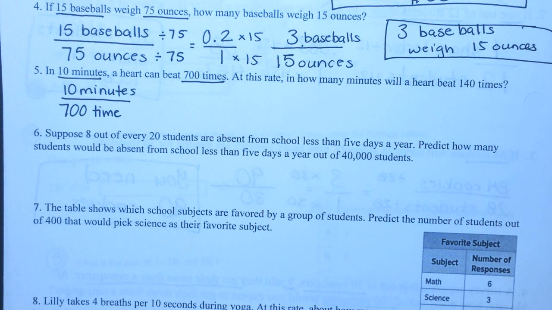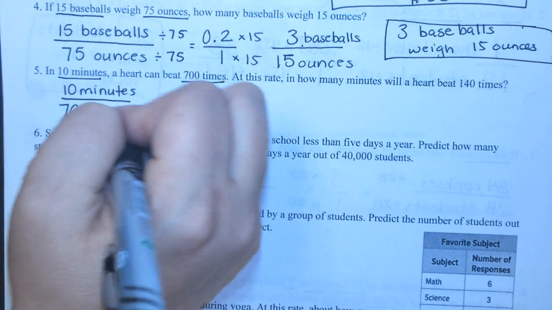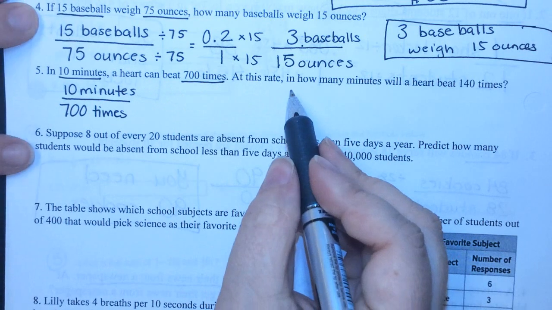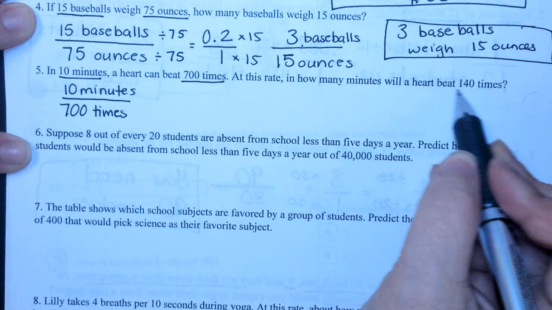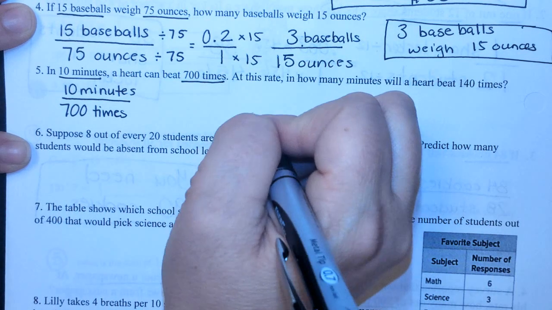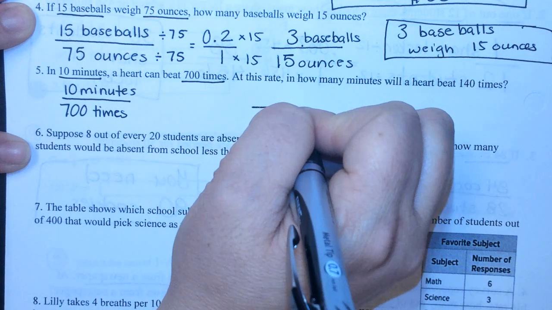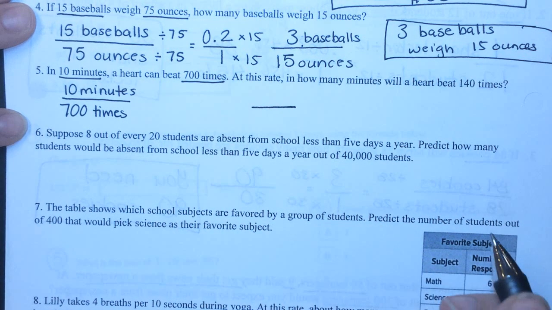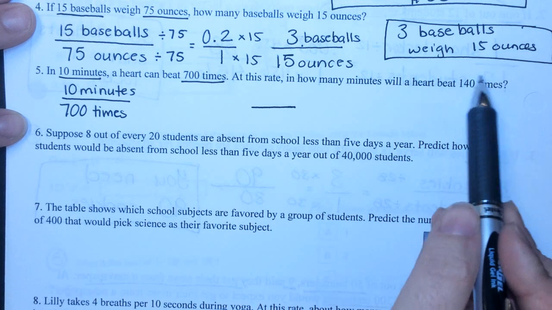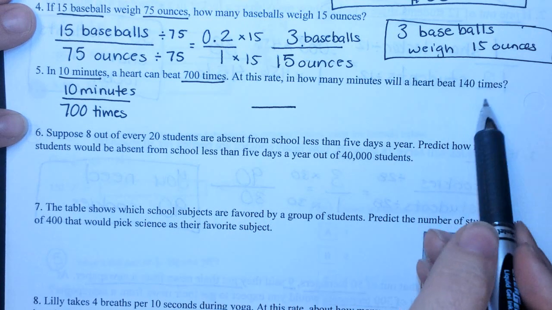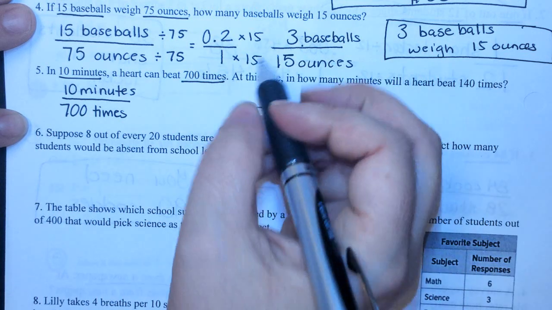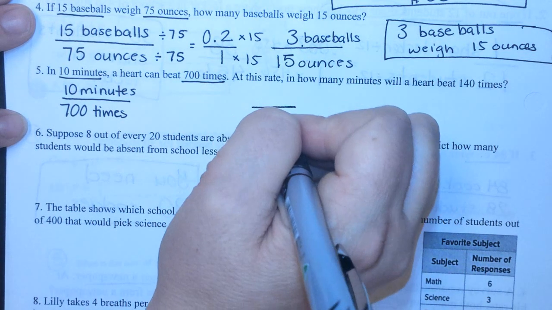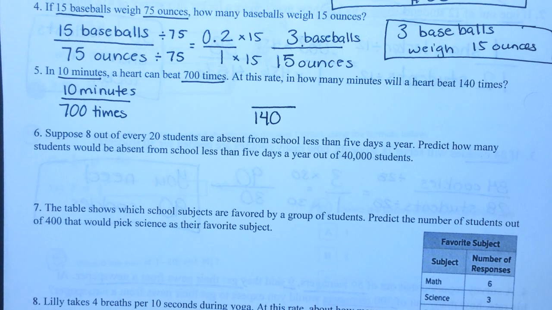Okay, so 10 minutes, 700 times. At this rate, how many minutes will a heart beat 140 times? All right, so where am I going to write 140, Gabriella? On the top or on the bottom? On the bottom, because that's talking about how many times it's beating. So that's going to go on the bottom with 700.